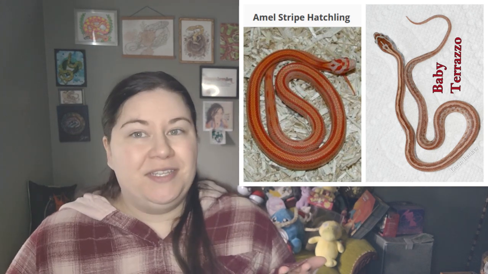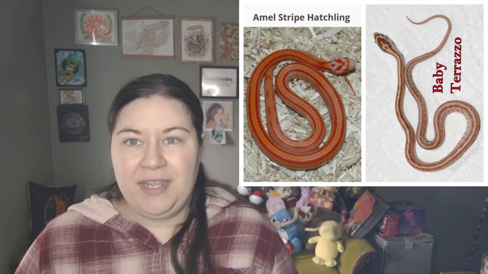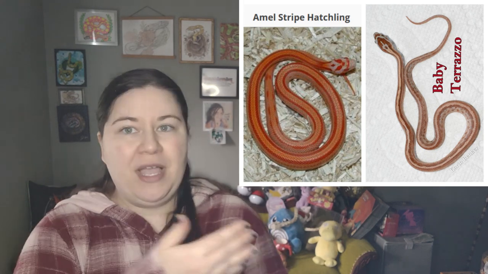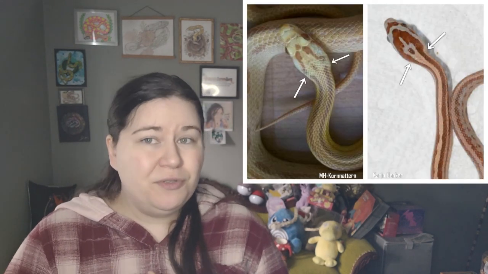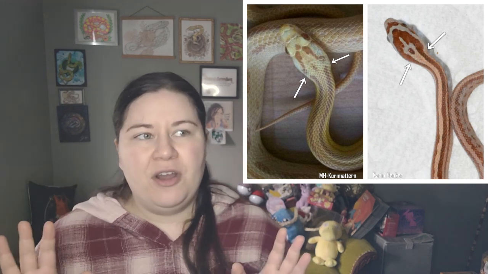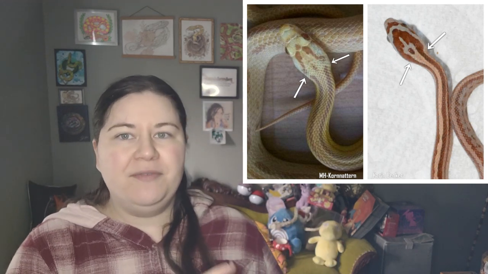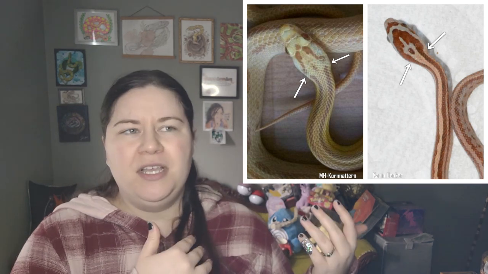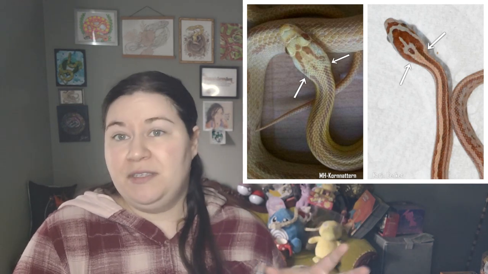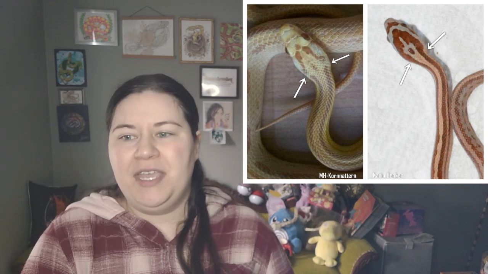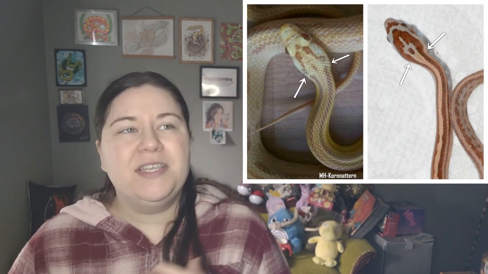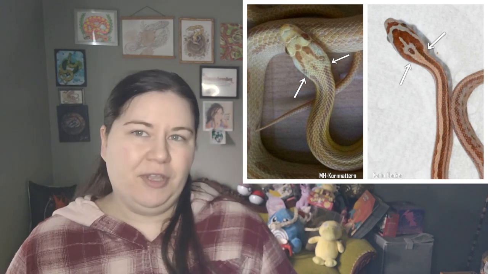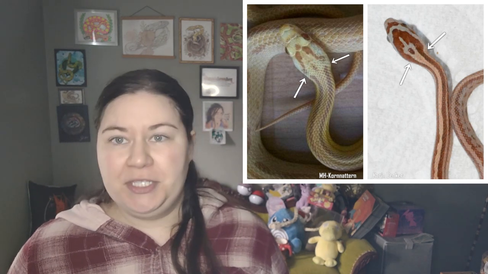Also, one quick way to tell the difference between a terrazzo and a stripe is that a stripe will usually have a separated head pattern from the rest of the body, whereas a terrazzo's will usually still be connected. This is sort of a secondary way of looking at things. So if you've looked at everything else and you really still can't tell the difference, the head pattern is an additional thing that you can look at. It's not always going to be consistent like this, but it is something you can look at if you are trying to tell the difference between the two.